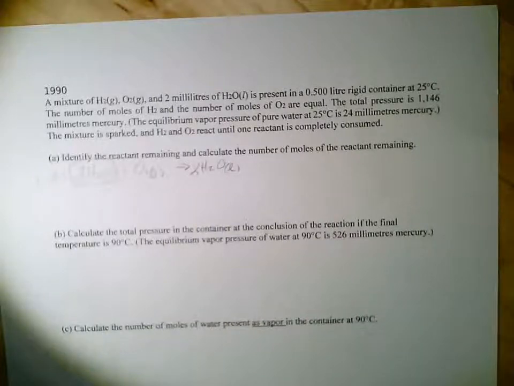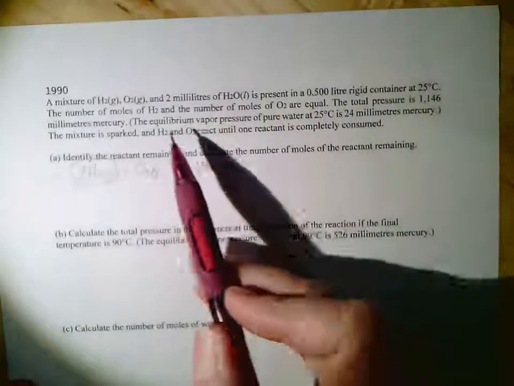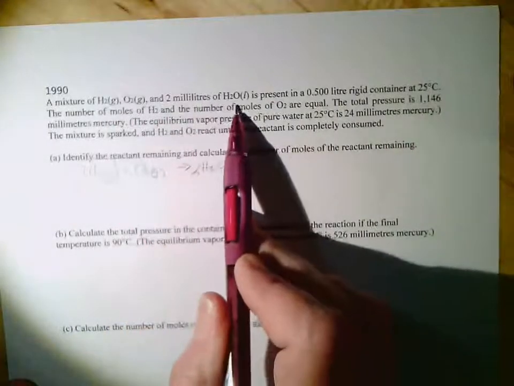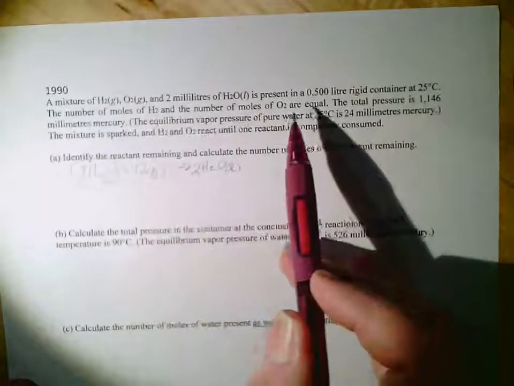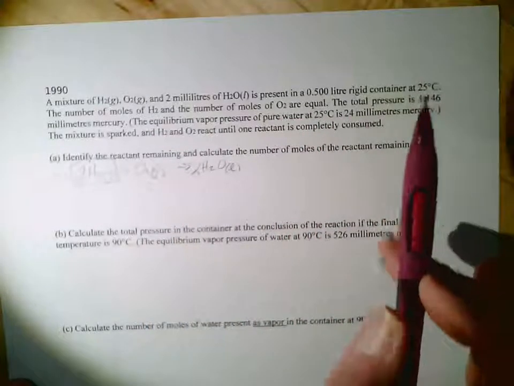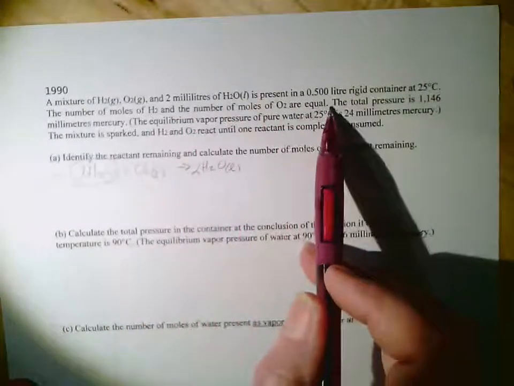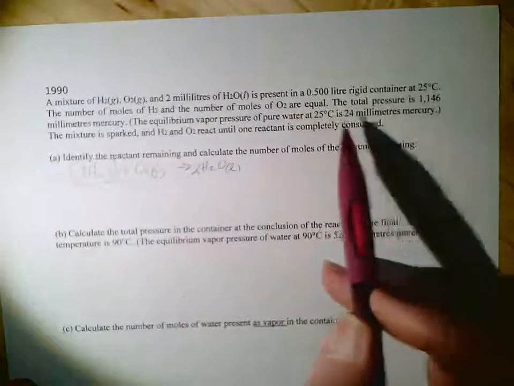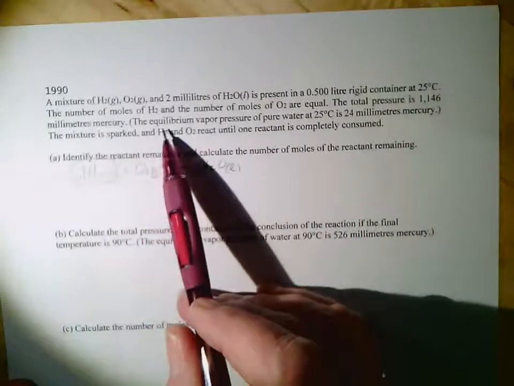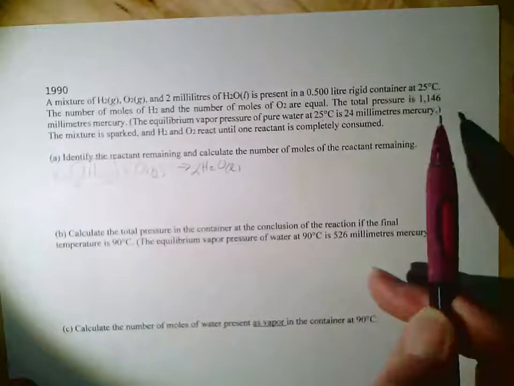Okay, guys, so let's talk about question 1990 from gas laws. They say they have hydrogen, oxygen, and water as a liquid. The other two are gases. It's in a certain size container at a certain temperature. The number of moles of hydrogen and the number of moles of oxygen are equal. The total pressure is that. The equilibrium vapor pressure of pure water is this at this temperature.